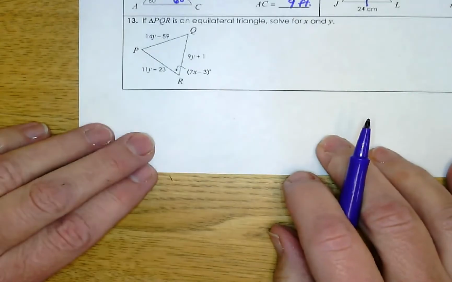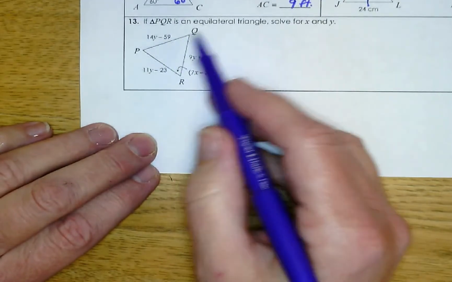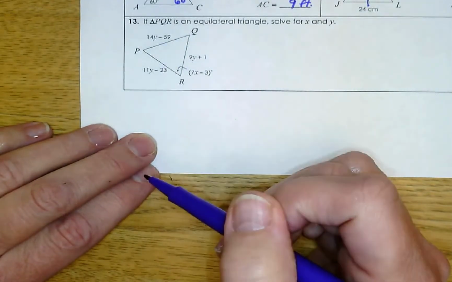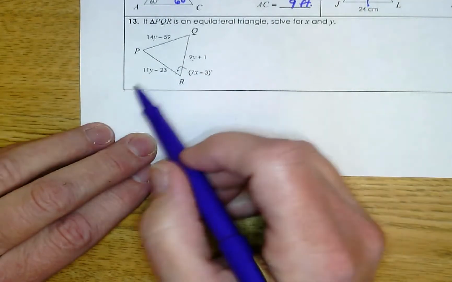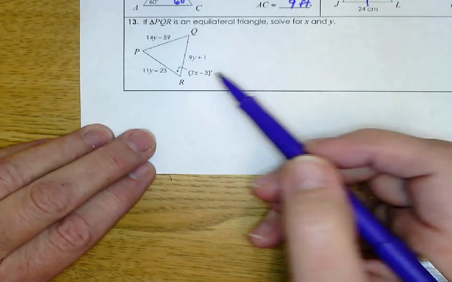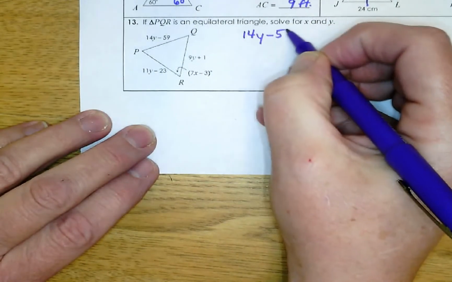13. Again, they're giving me some info up here that it's equilateral, all three sides are the same, so that means all three angles are 60. If I want to find the sides, it doesn't matter which two I choose, because they're all equal to each other. So I'm going to go with the 14y minus 59.